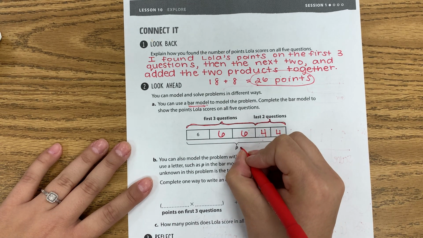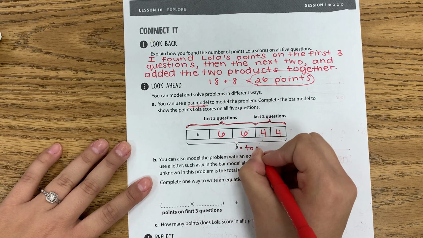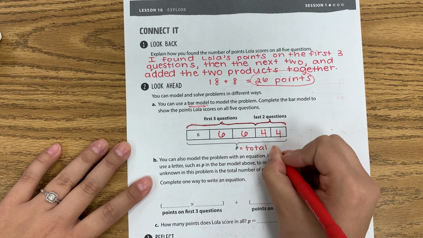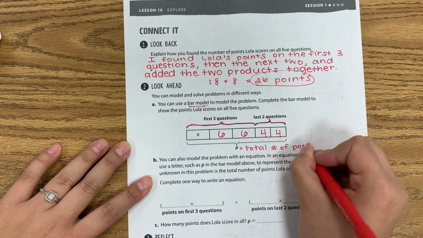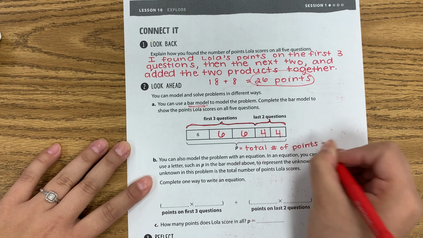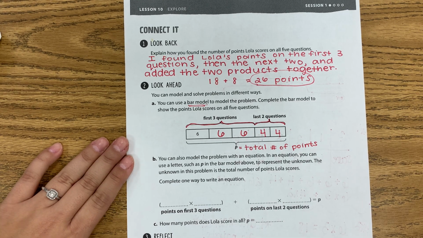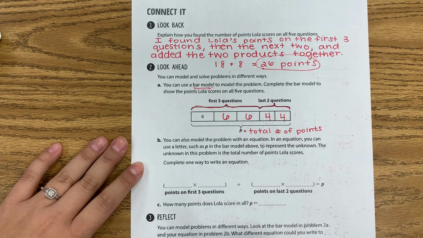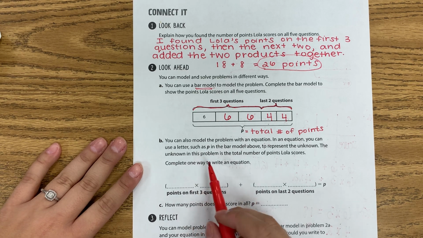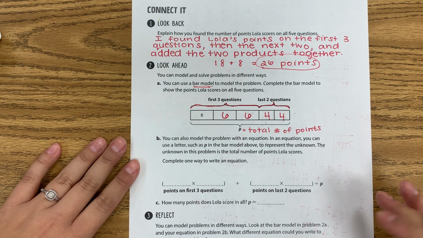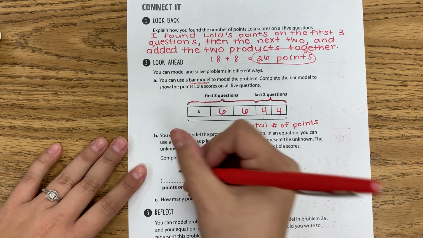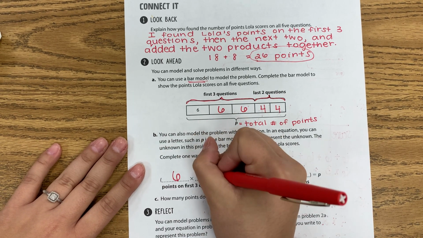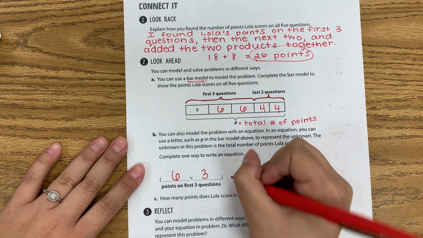And the P is equal to the total number of points. That's what the P stands for here. Now, that's one way to model it. You can also model it like we did with the multiplication. On the first 3 questions, she got 6 points, so we can say 6 points on the 3 questions.